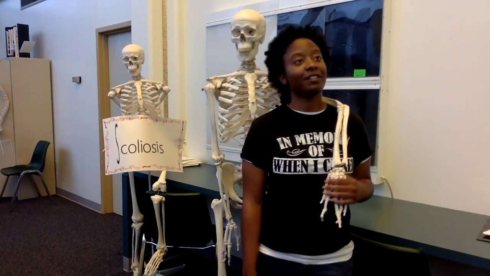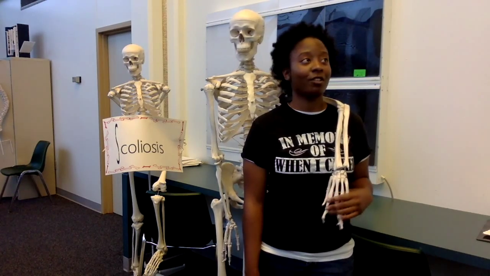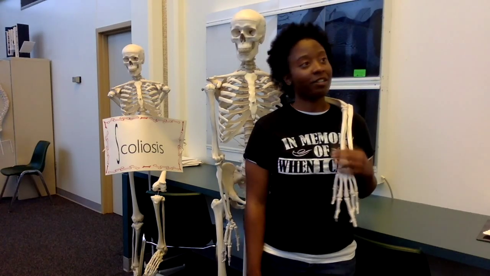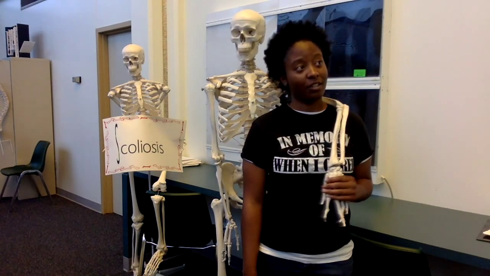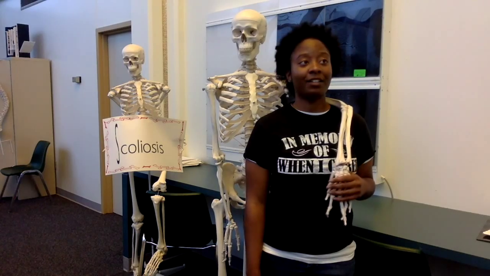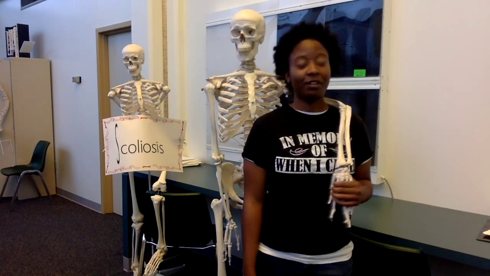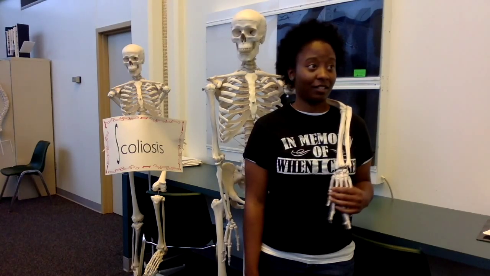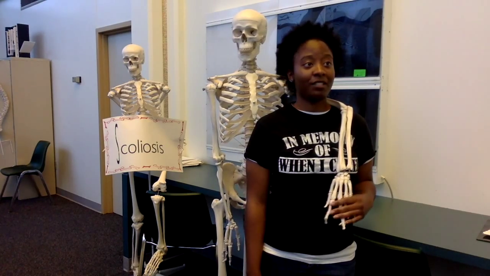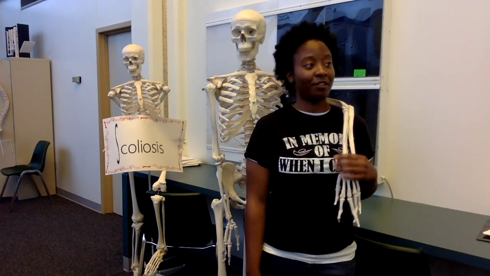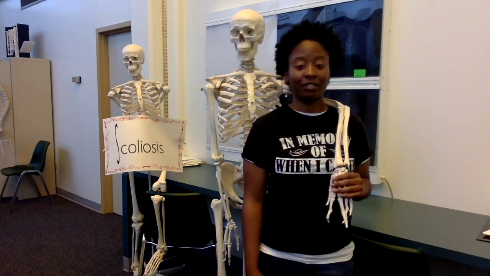Idiopathic scoliosis accounts for 80% of all cases. It is predominantly in females with a ratio of 7 to 1. It can be subclassified into infantile, juvenile, and adolescent, depending upon the age of onset. The most common of these is adolescent, which is the most common type of idiopathic scoliosis in the United States.